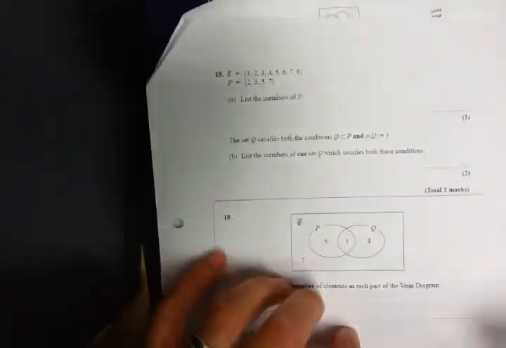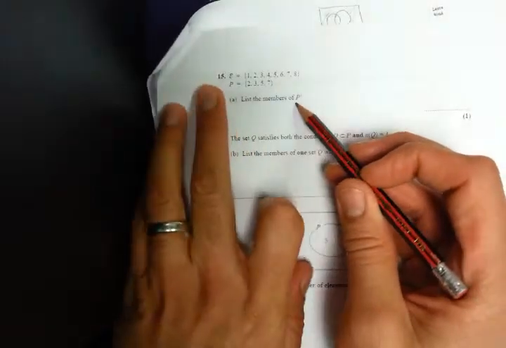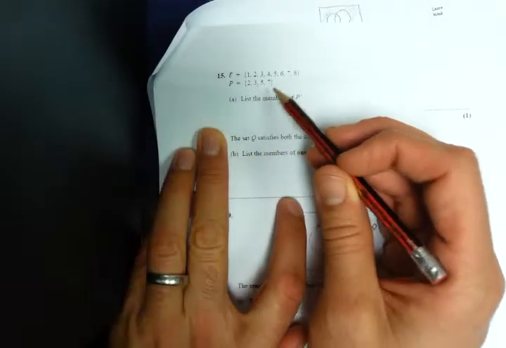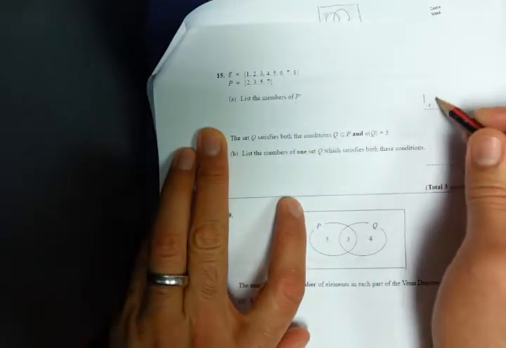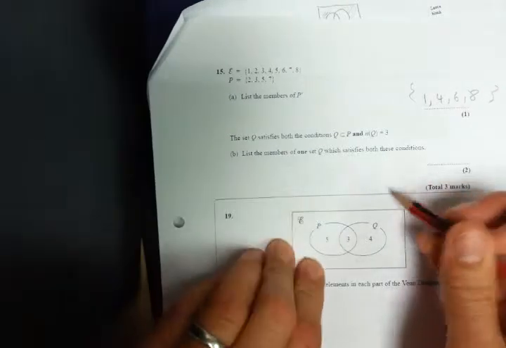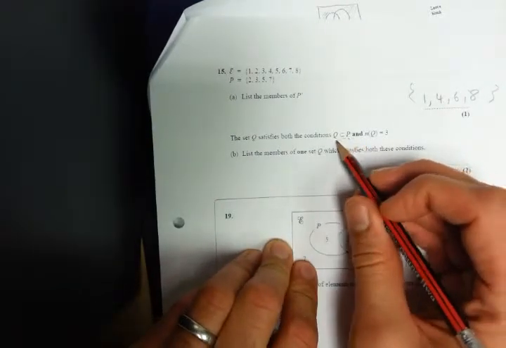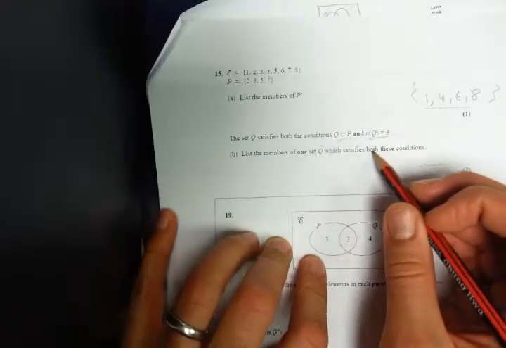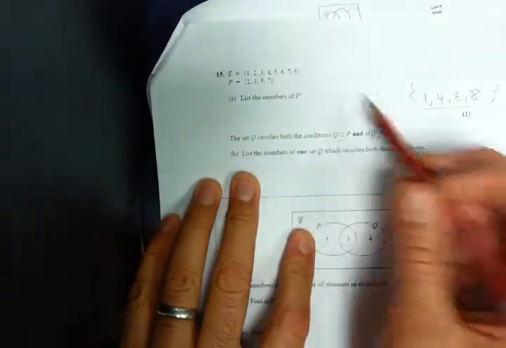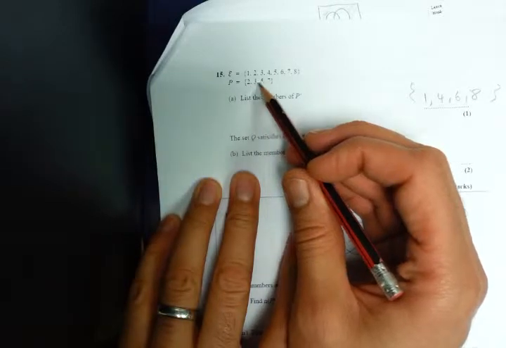P complement. So P complement is all the things which are not in P. We have to look at the universal set and look at the things which are missing. The things which are not 2, 3, 5, 7 are 1, 4, 6, 8, squiggly brackets. Q is a subset of P, and then there are 3 things in Q. So Q is completely contained within P and made up of 3 things. So it's any 3 out of 2, 3, 5, 7.